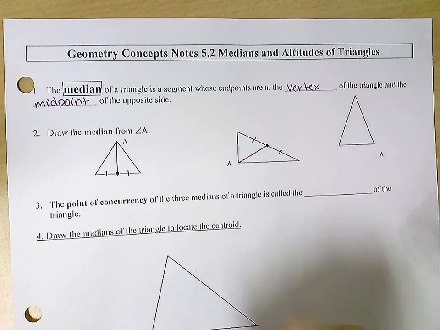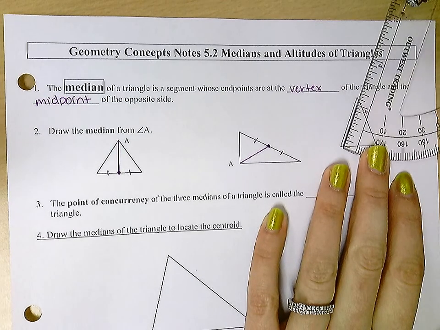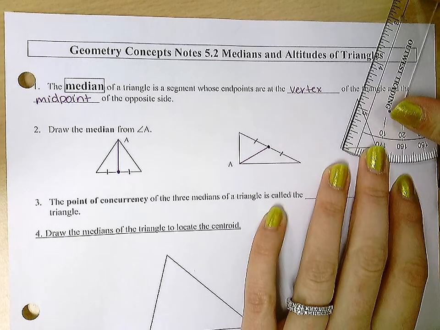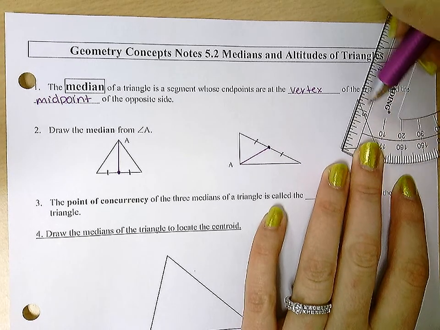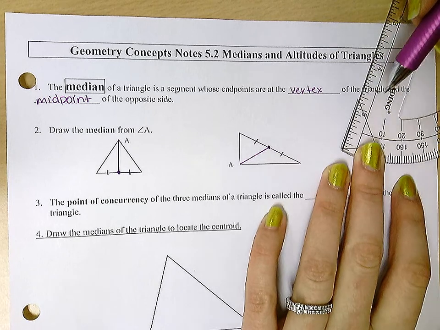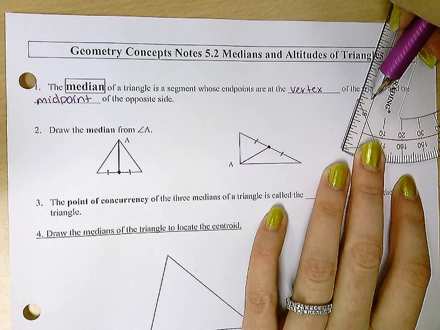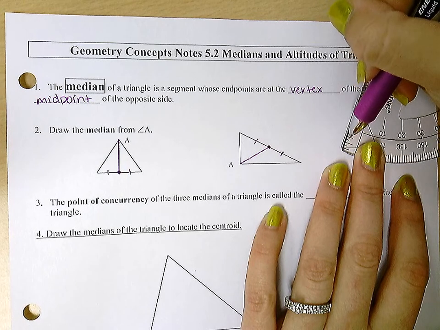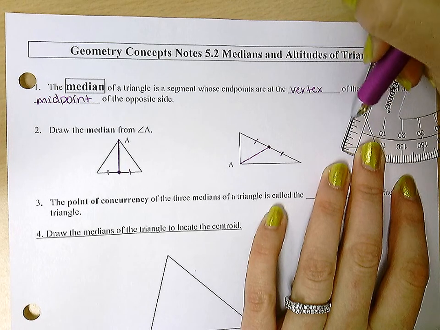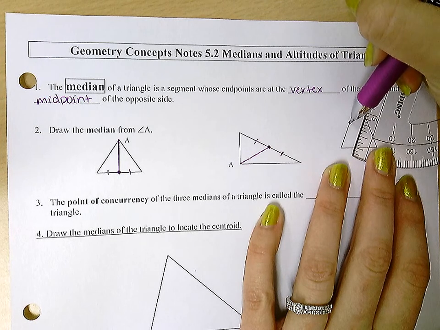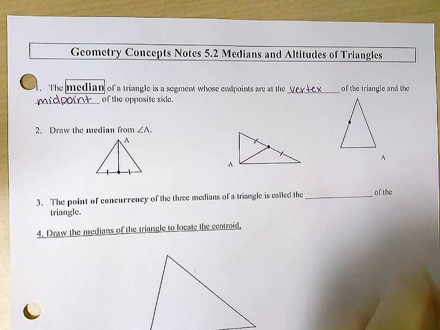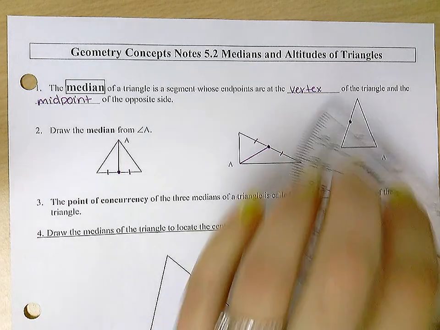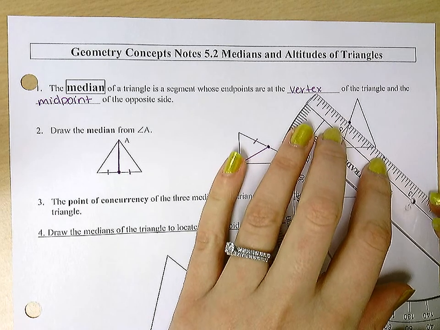So that means we need to count out this side over here along the left. Once you count it out, divide that number by 2. And then connect that midpoint to your angle.